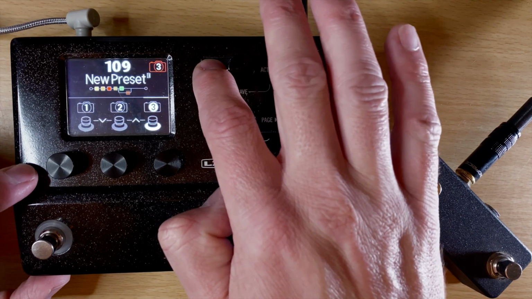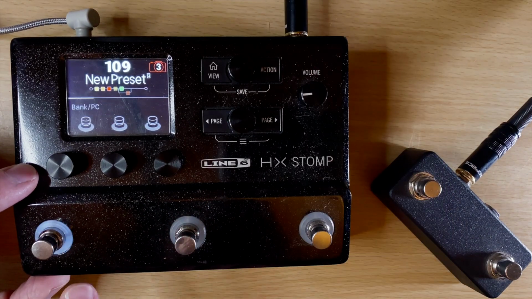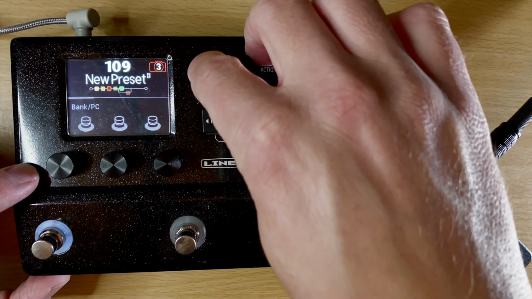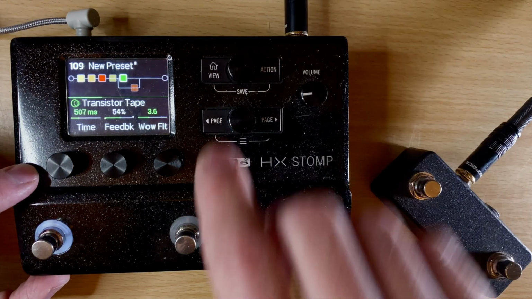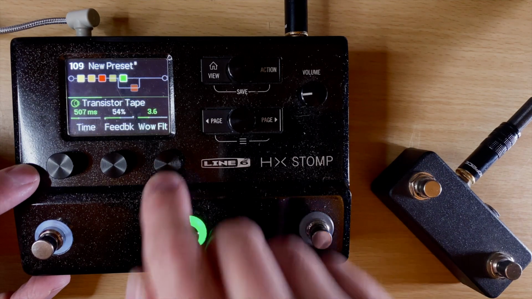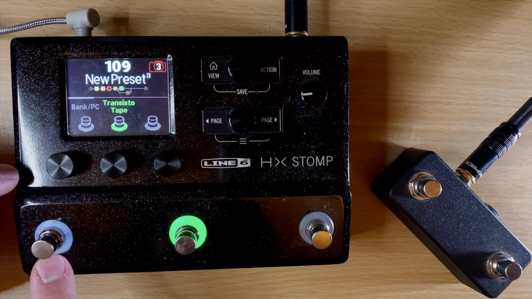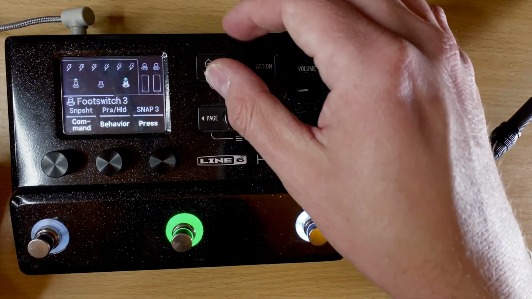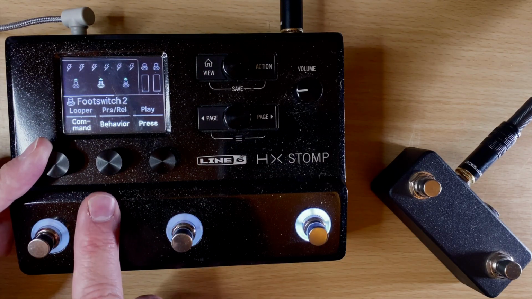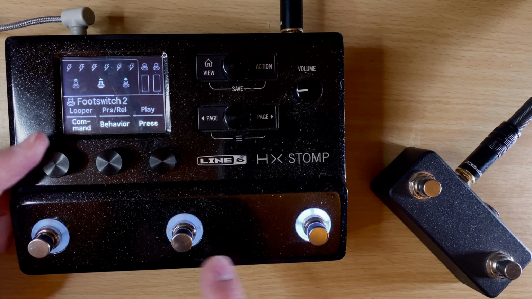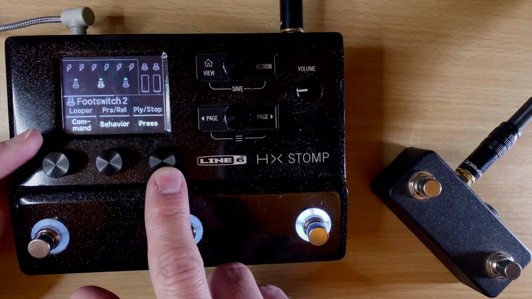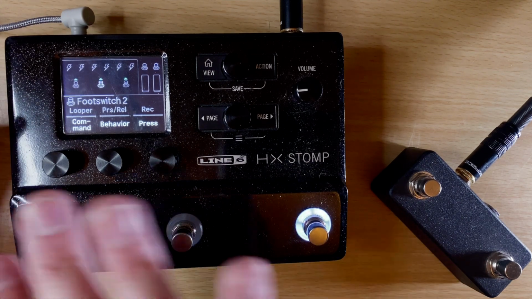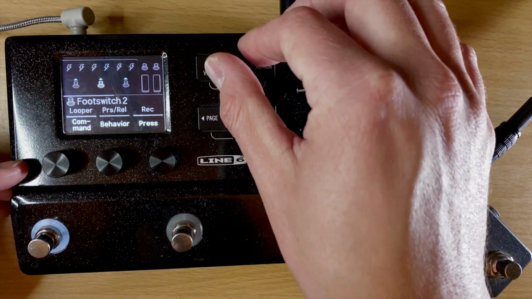So look, now when I go to this mode, I can set this to go bank up a preset and then let's say turn on and off the transistor tape right here. So now when I go back, I have this set to bank up, and this is transistor tape. So the command center can be a little intimidating, but you can also use it as a looper. You can assign the looper in here as well. So when you press it, it pushes play, stop, or play and then stop. You know, this isn't really a tutorial on the looper, but this is how you would assign that in here.